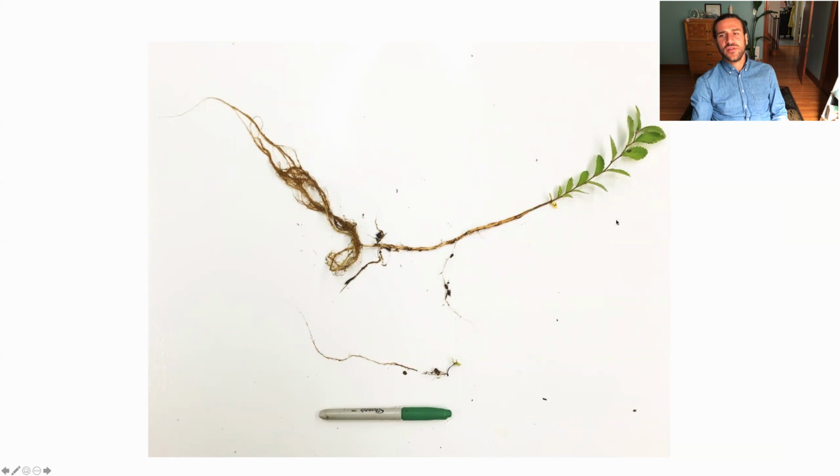So completely different results. By changing the soil microbes, you can totally change the plant phenology. You can totally change what the plant looks like by interacting with the soil microbes.